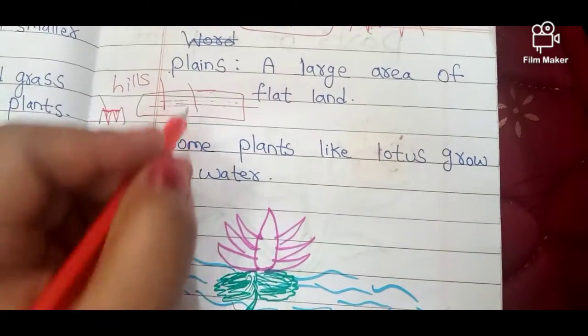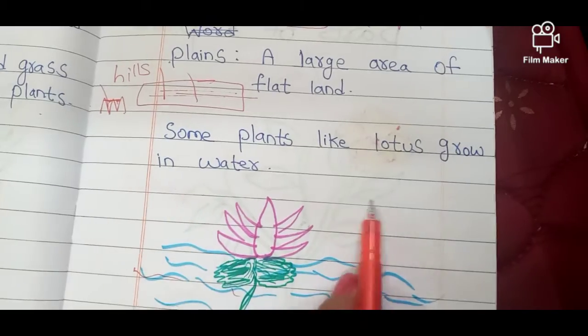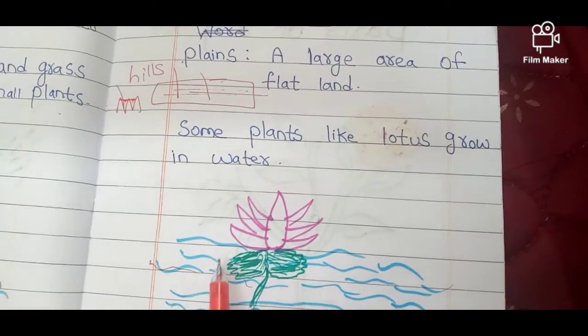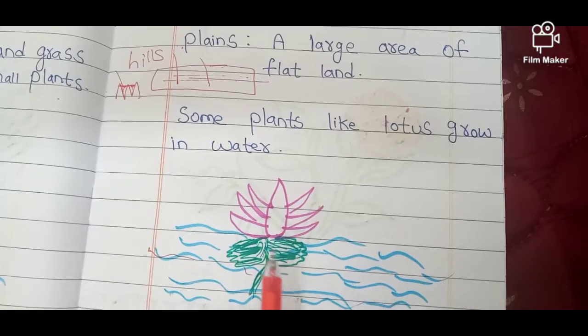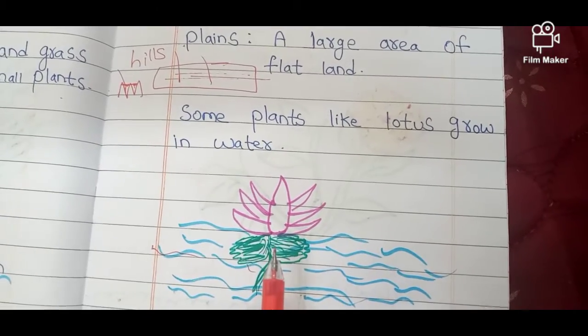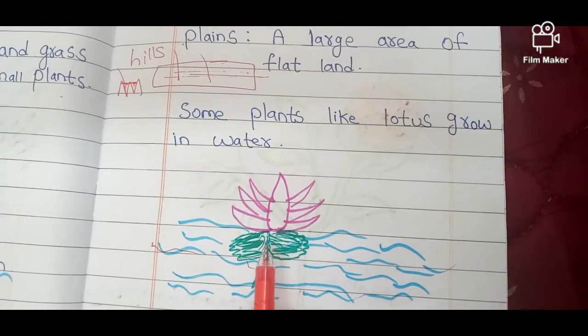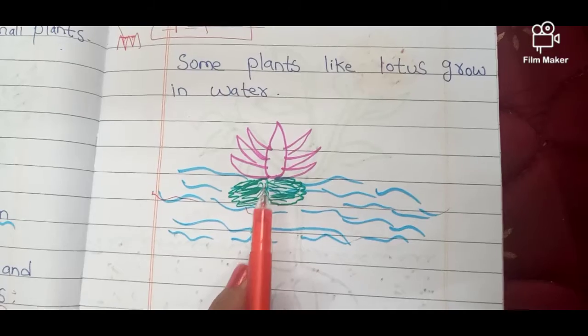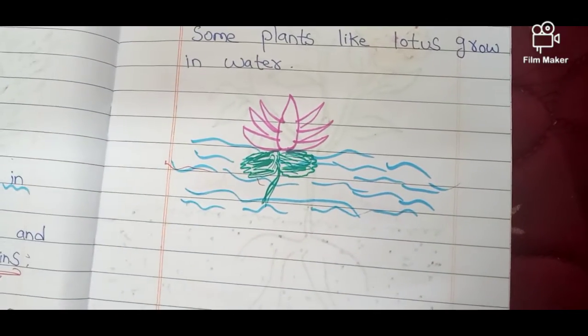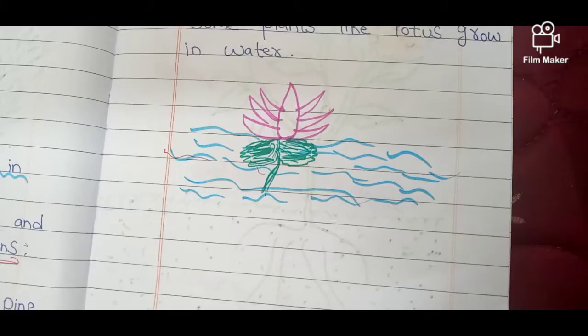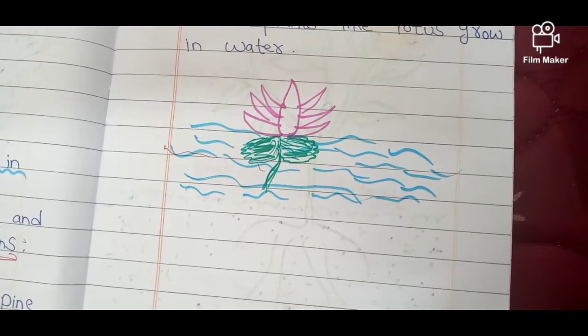Okay, some plants like lotus grow in water. Do you know children, lotus grows underwater? Yes, lotus is one of the flowers that grows under water. So different plants have different conditions. They grow in different climatic conditions.